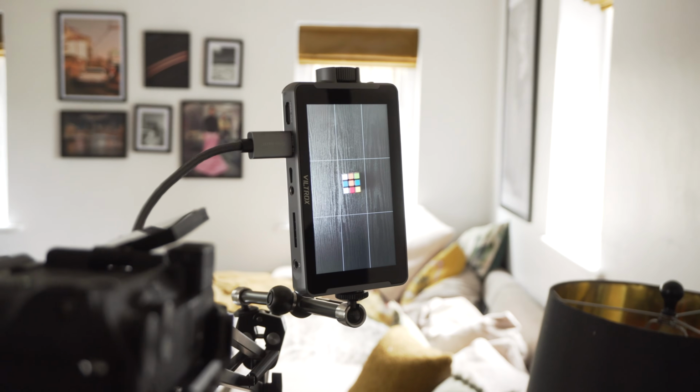On the lens, I've got a mist filter, a 1/4 mist filter, and that basically just softens the light a bit more. It's kind of like a little secret hack that you can use to make your footage look a lot softer. Loads of people use mist filters. They're really useful. Then I'm using a magic arm to hold my external monitor.